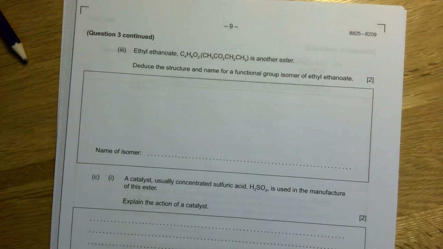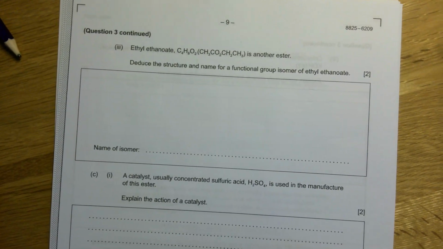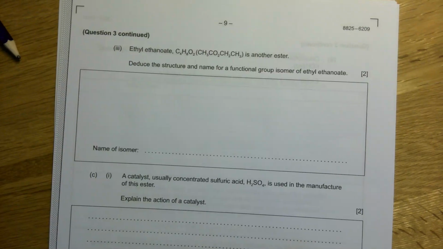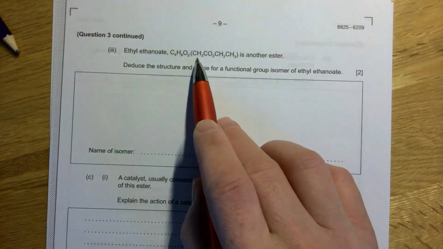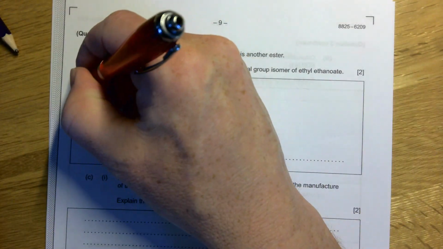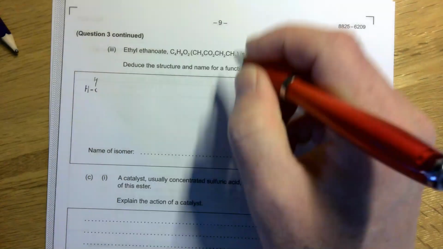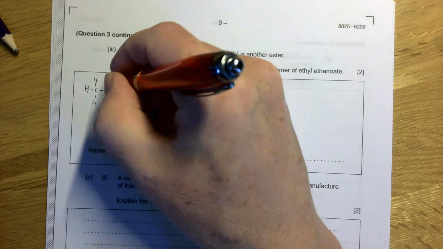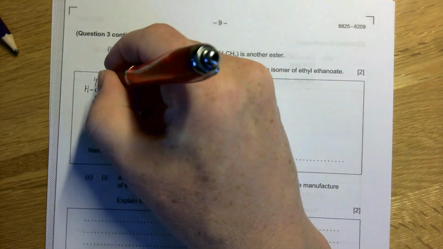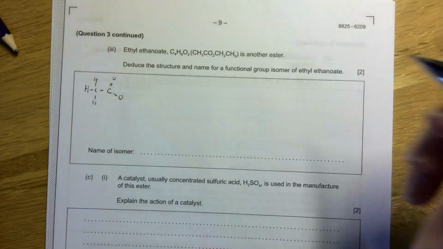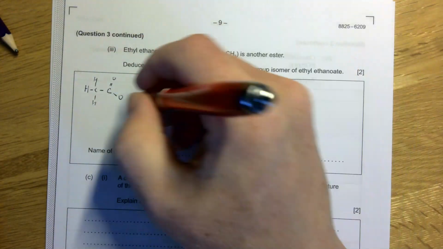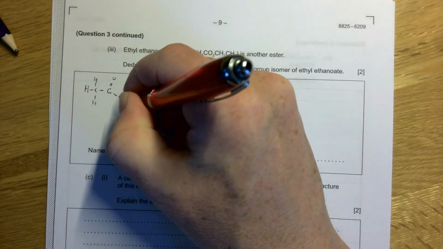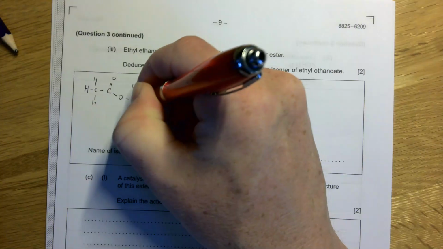Ethyl ethanoate. Deduce the structure and name for a functional group isomer of ethyl ethanoate. I'm just going to draw ethyl ethanoate to start with, so that you can see how we turn this condensed structural formula into a displayed structure. So we've got a CH3 at the end, then a carbon, then off that there's 2 oxygens, followed by a carbon. So that's how we know it's an ester here. And then we've got a CH2 and a CH3.